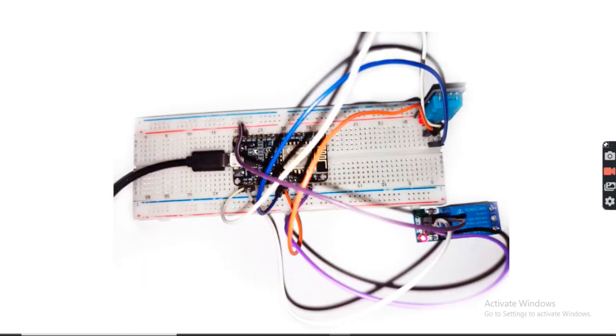That's all guys. This is a very cool project that you can make with NodeMCU. You can make multiple such projects with NodeMCU. Log into www.pinwheel.in. You can get to know many different projects using NodeMCU, Arduino, and many other things.